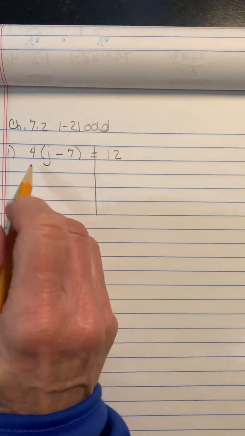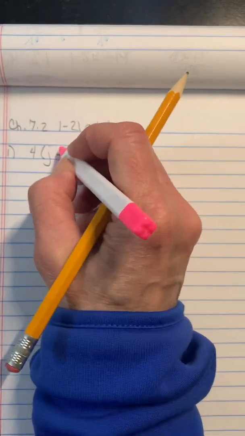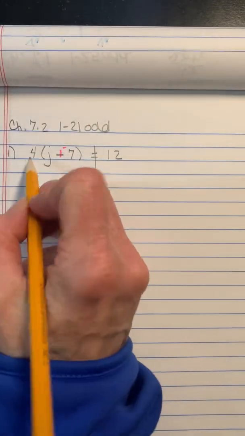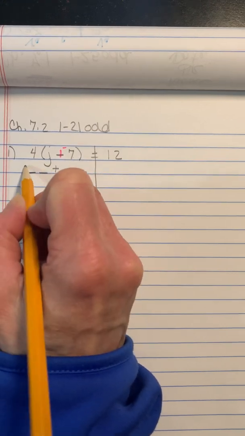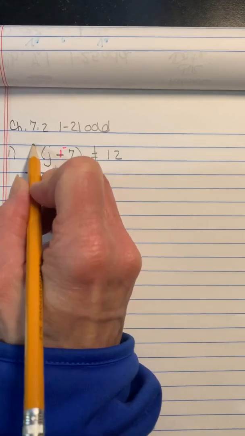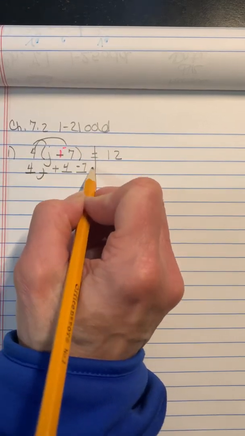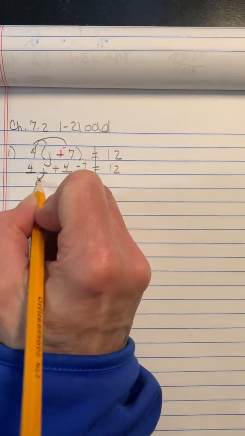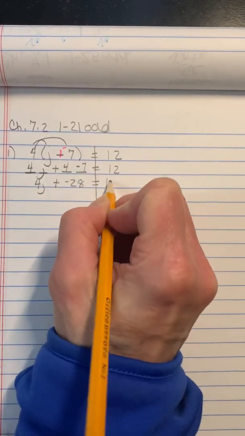I'm going to go ahead and notice it's 4 times the quantity of j minus 7. I'm going to go through the process of adding opposite right here. Remember the distributive property, I get to draw the lines, 2 lines for every one thing inside. So I'm distributing the 4 to the j and then the 4 to the negative 7. I get 4j plus negative 28 equals 12.